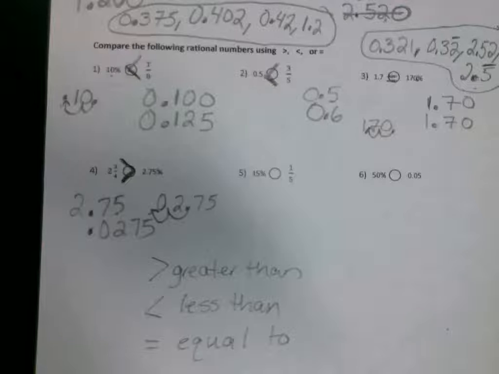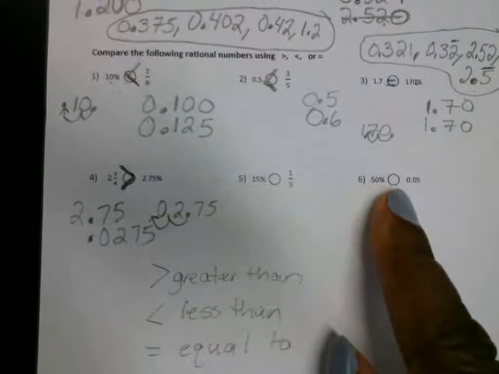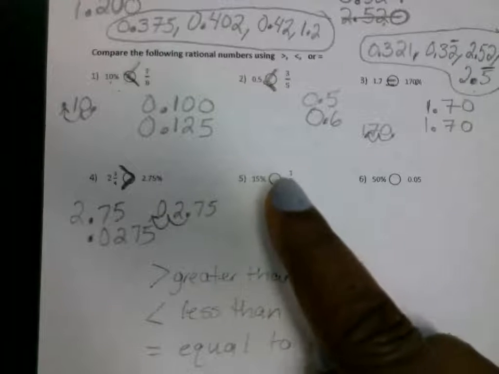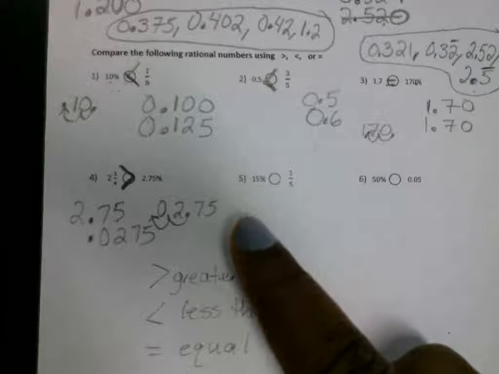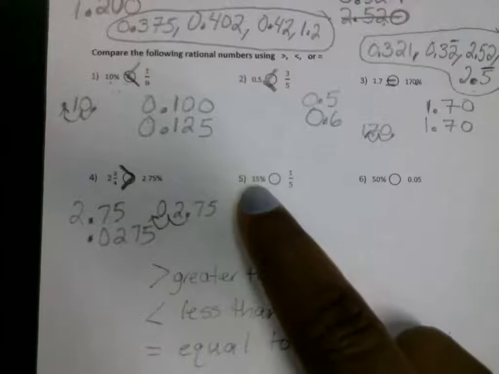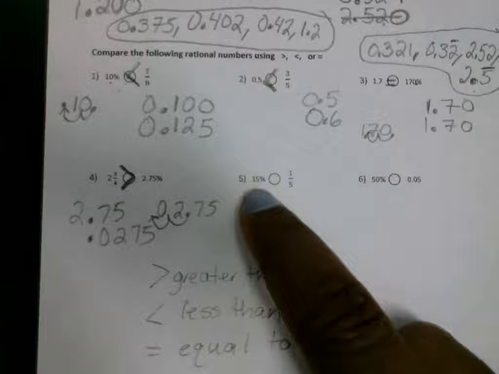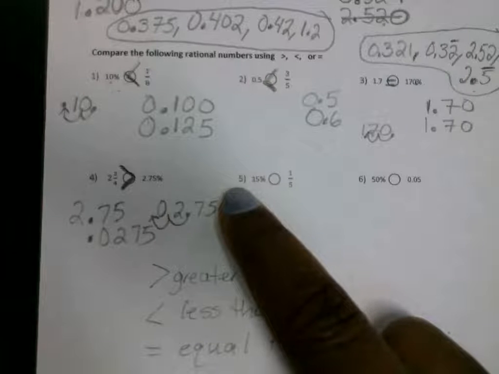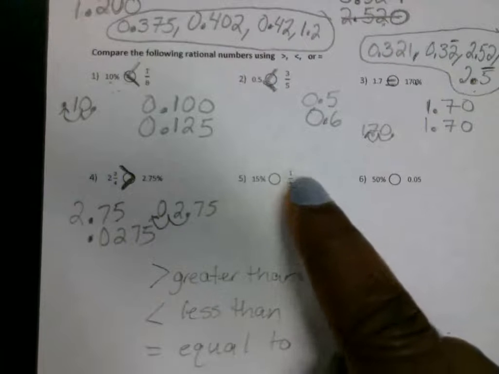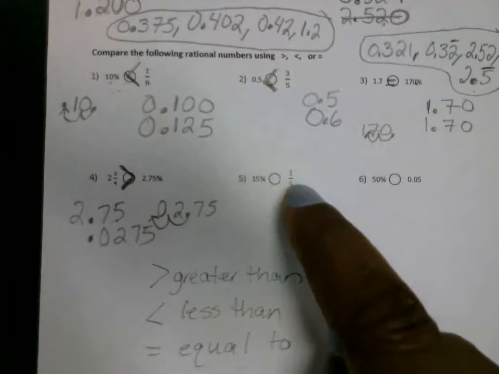All right, see if you can do these on your own. Convert to decimal. Line up by the decimal and see which one is the biggest, okay? So don't forget to convert a percent to a decimal. You locate the decimal and move the decimal 2 places to the left. To convert a fraction to a decimal, you're going to divide 1 divided by 5.